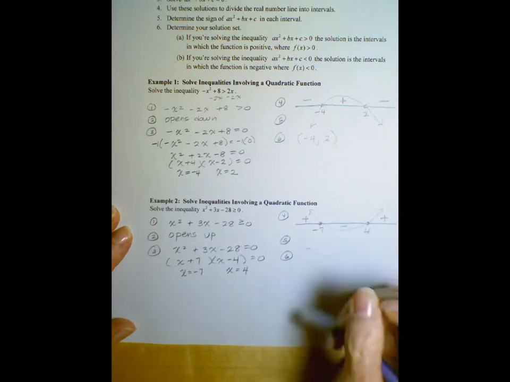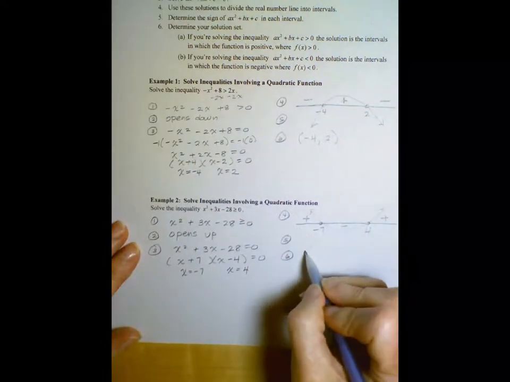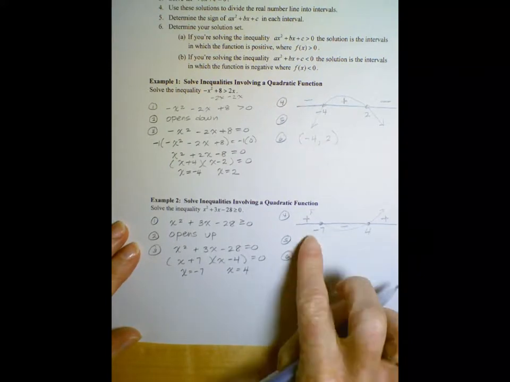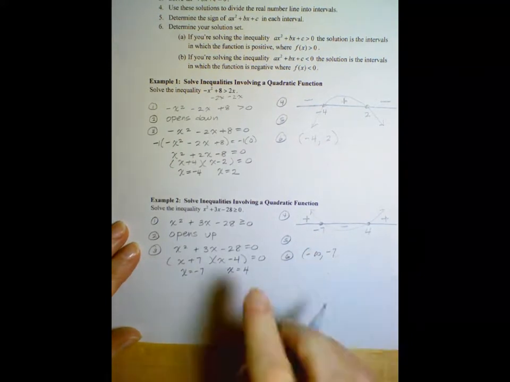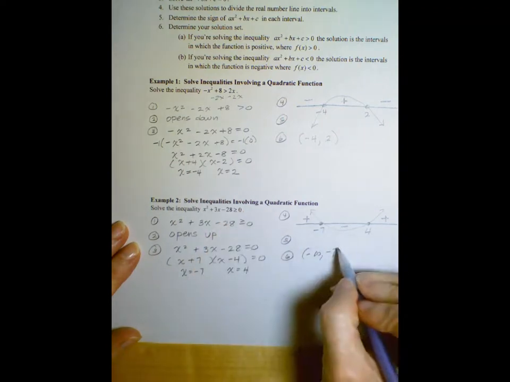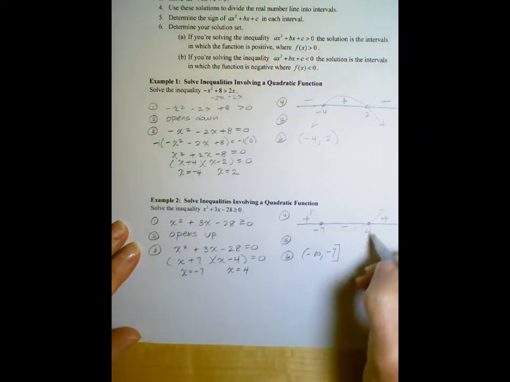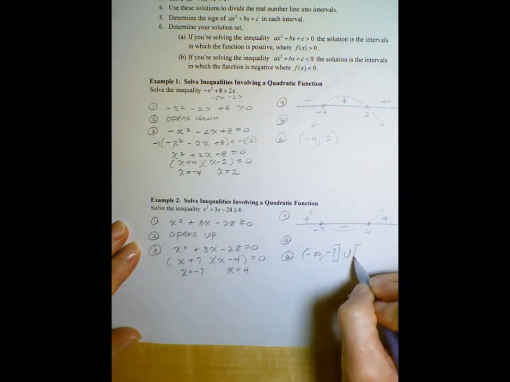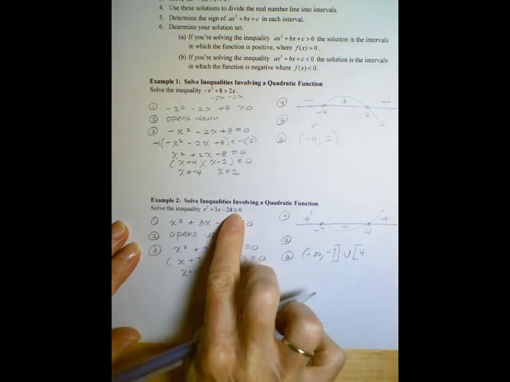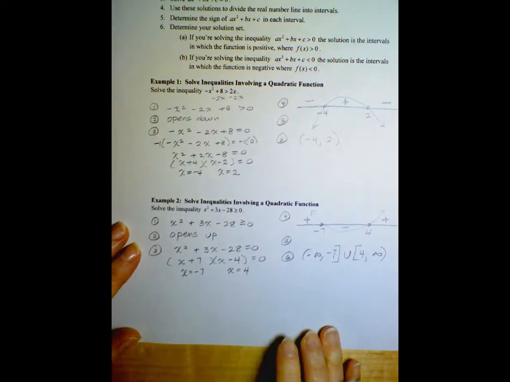We're looking for greater than or equal to, so we're looking for positive or including those endpoints. So the answer, our y values are all positive, starting out here at negative infinity until we get to -7. And we do want to include values that give us a 0 for y, so that would include -7. And then again, we have positive values, union, starting at 4, greater than or equal to 0 at 4, and all the way to positive infinity.